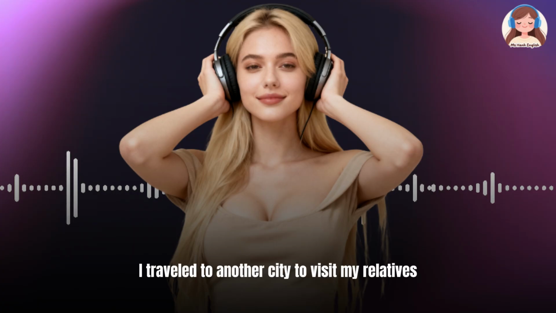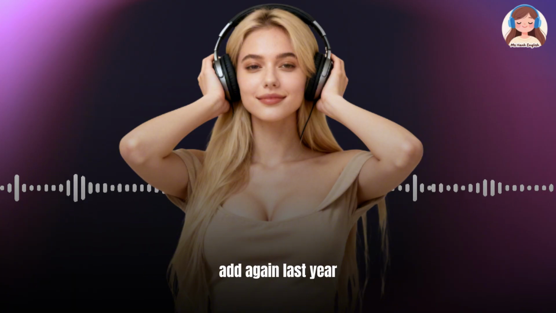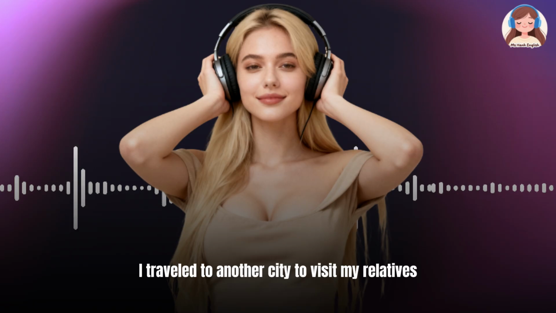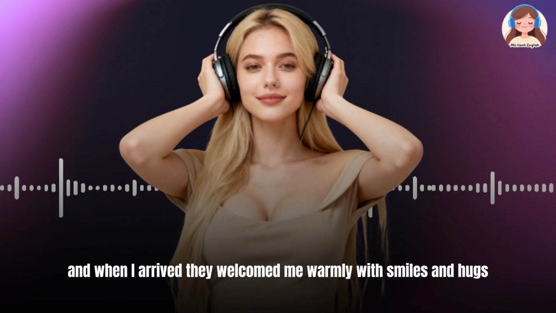Last year I traveled to another city to visit my relatives, and the train ride was long but comfortable. Add again. Last year I traveled to another city to visit my relatives. The train ride was long but comfortable, and when I arrived, they welcomed me warmly with smiles and hugs.